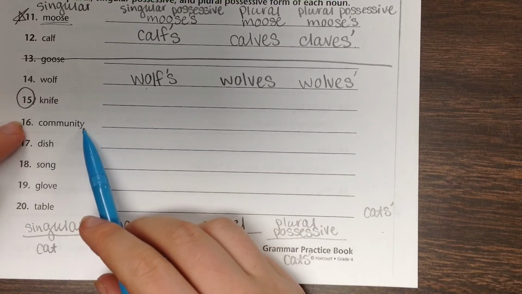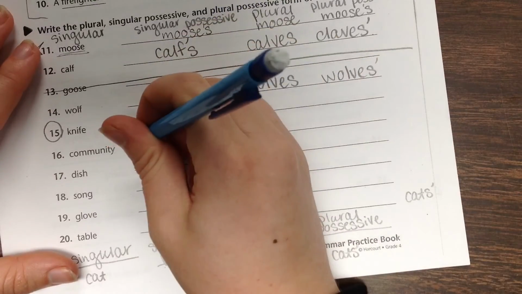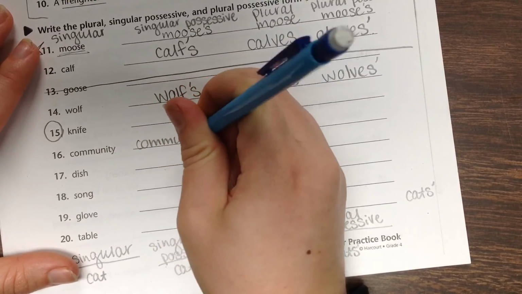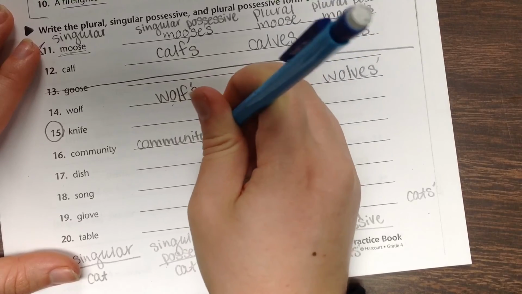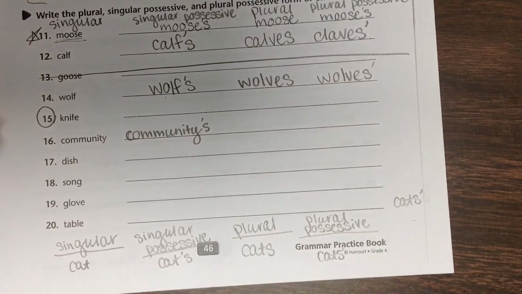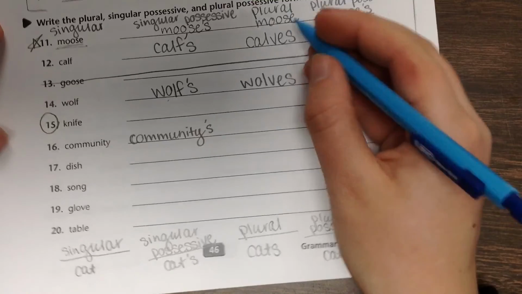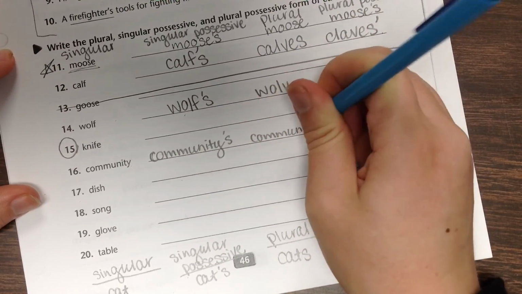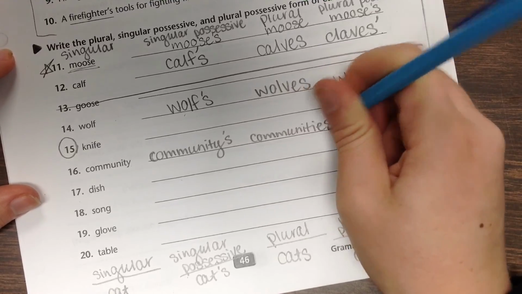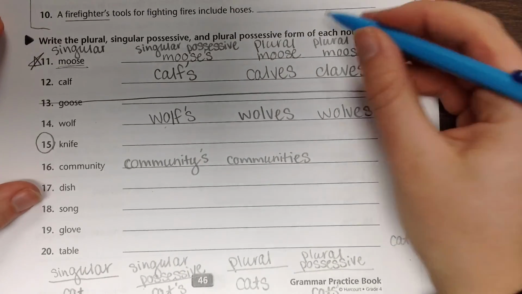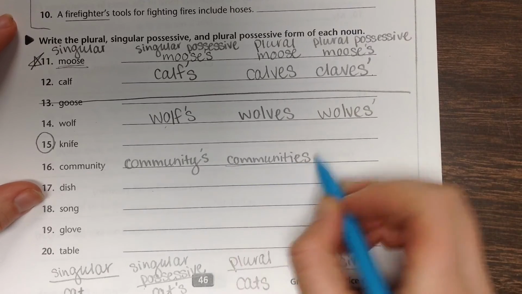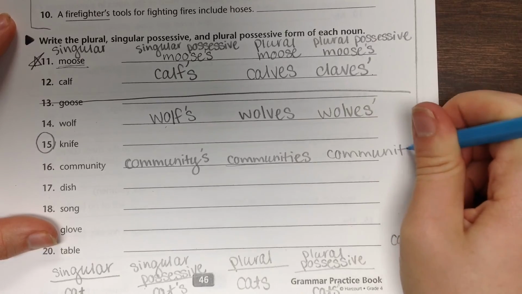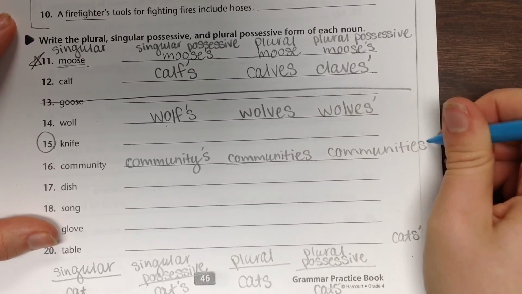But community is a little different. So to make it singular possessive, if we're talking about like the community's event, one community, we almost always just put an apostrophe S. Now if we're talking plural, I don't know if you remember, but if it ends in a Y, we drop the Y, change it to an I, and add ES. So there's it, plural. And then for plural possessive, we're going to take that plural and then make it possessive. Like that.